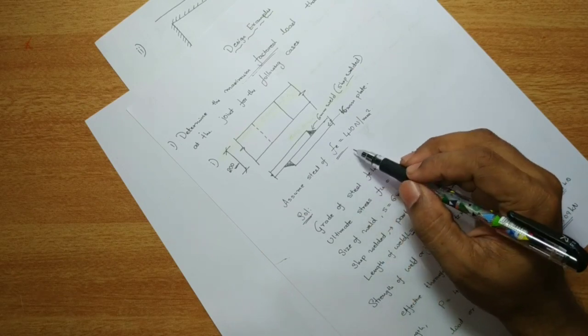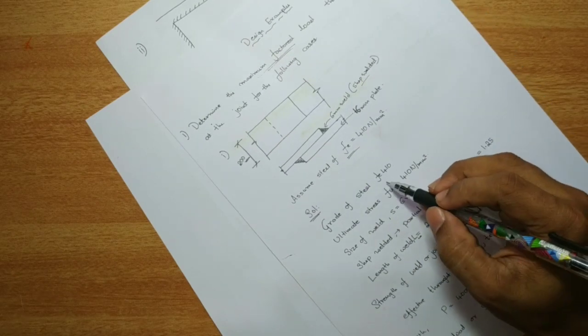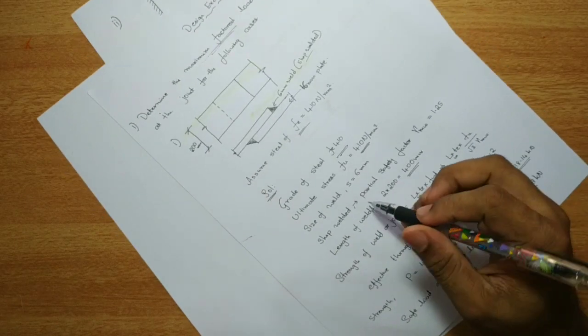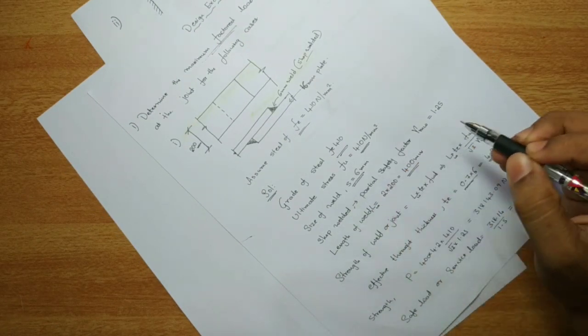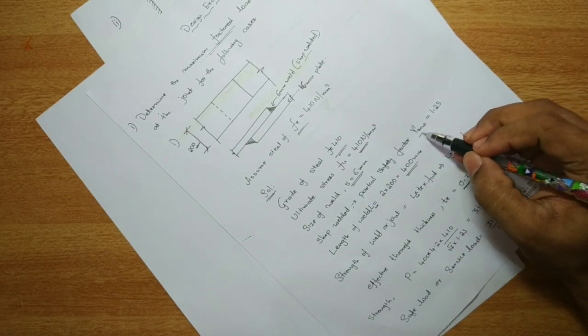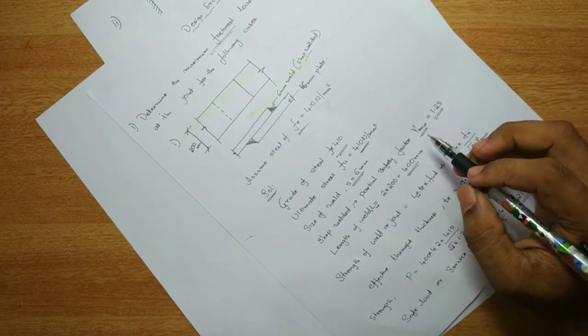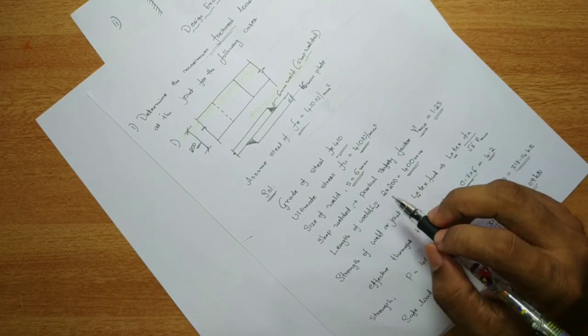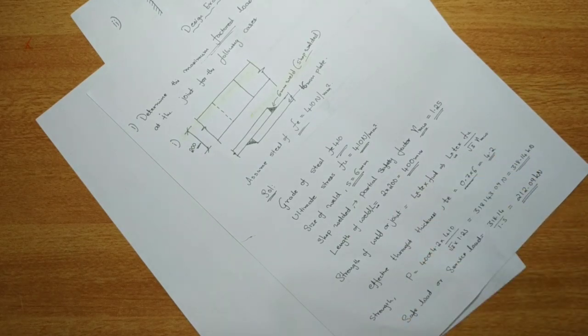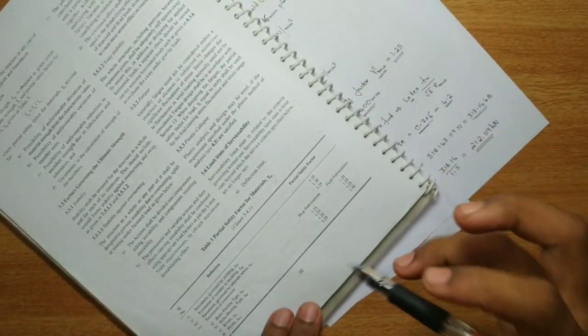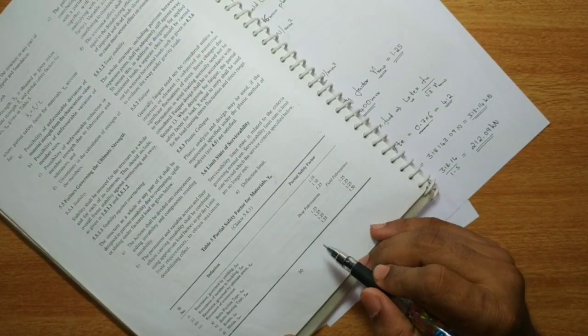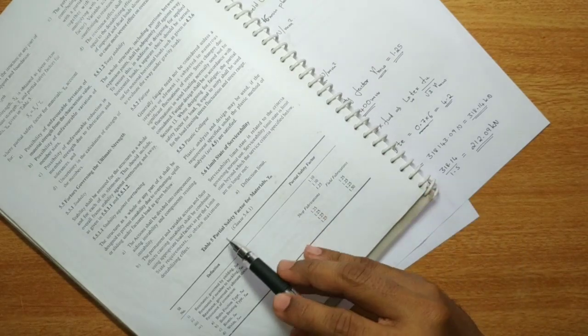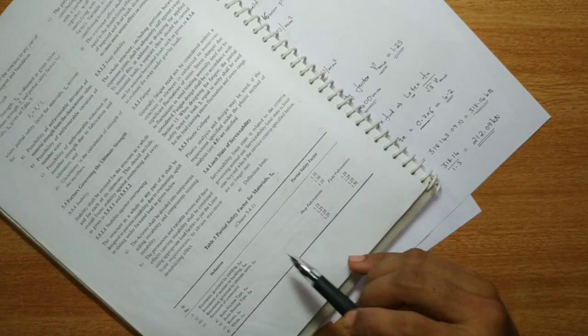So the ultimate strength of the plate, Fu, will be 410 Newton per mm square, and the size of the weld given, S, is 6 mm, and the partial safety factor gamma mw is 1.25. This partial safety factor is from Table number 5, page number 30.